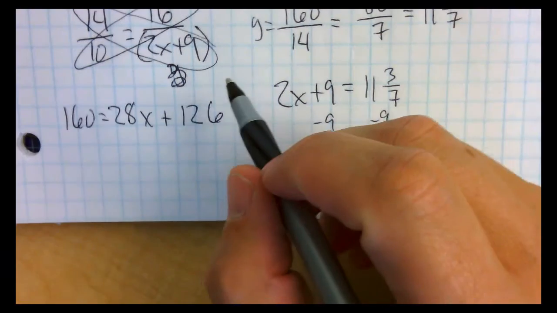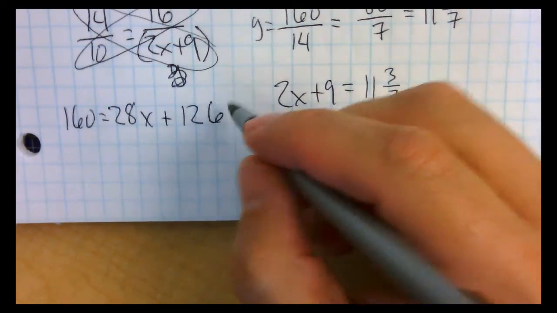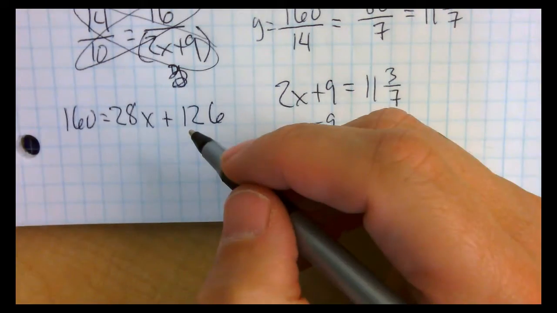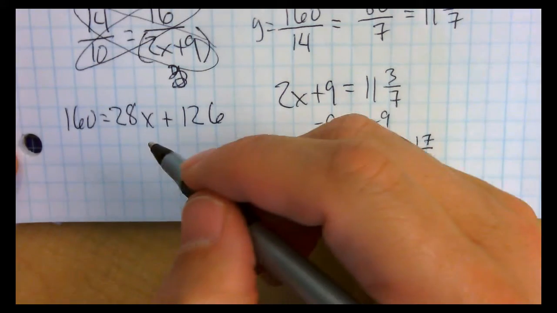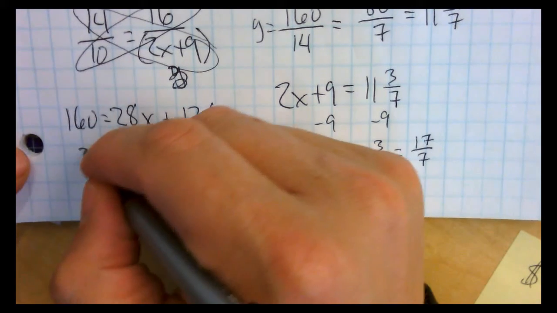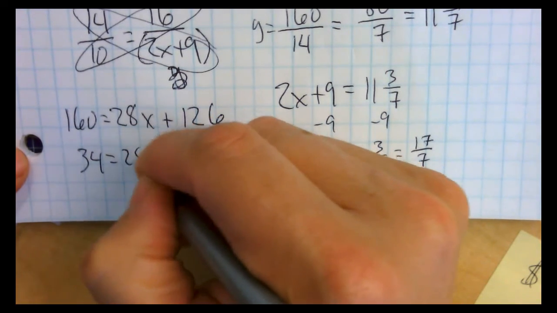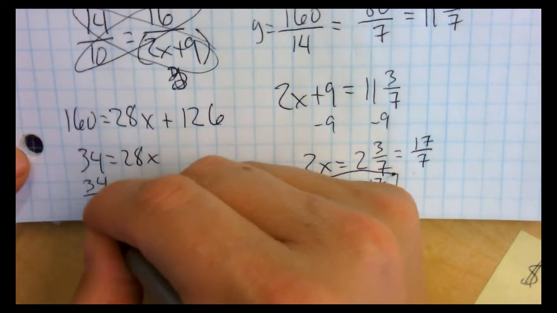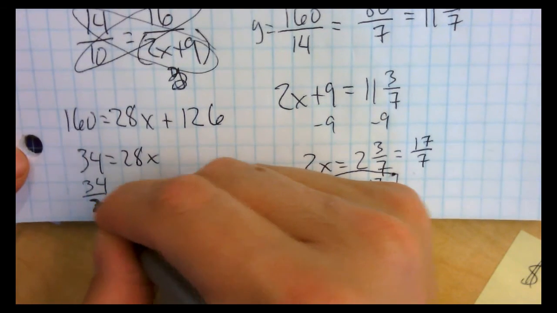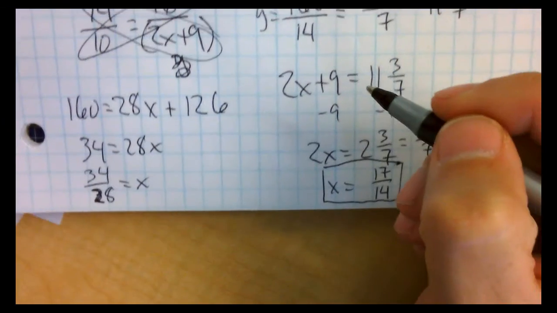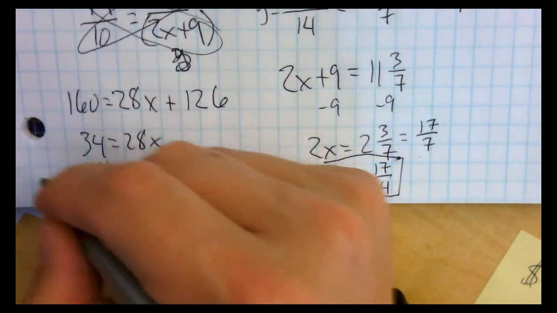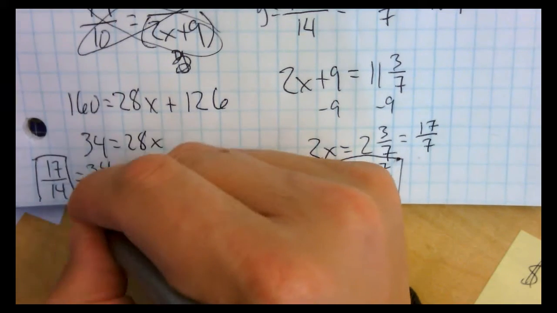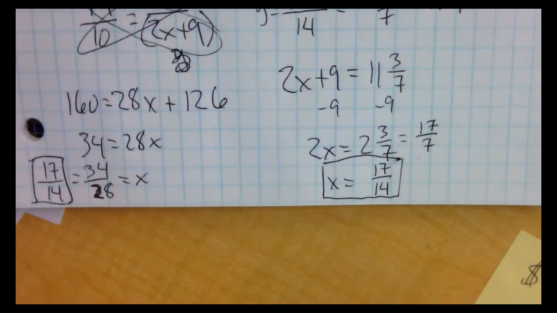Okay, and then to solve from there, now I need to subtract 126 from both sides. So I'm going to get 34 equals 28x, and when I divide by 28, I'm going to get that over 28. And then notice that reduces down to 17 over 14 also. Okay, so those are a couple ways to do those things.